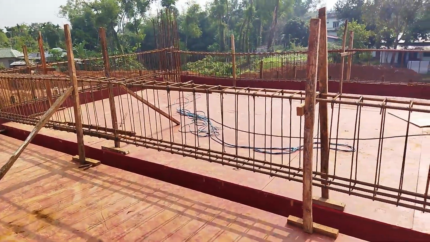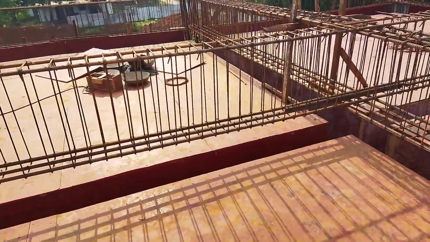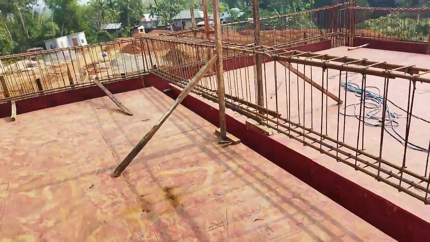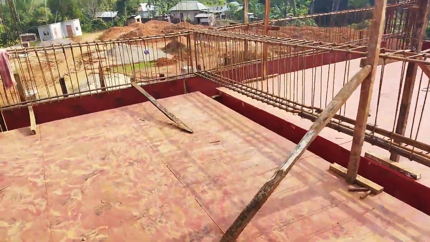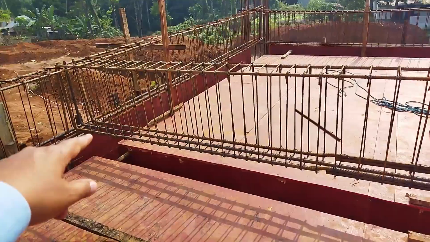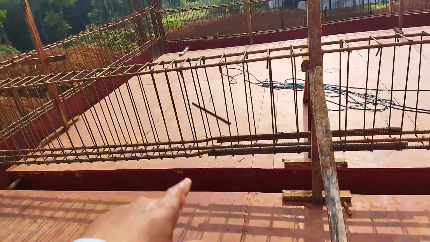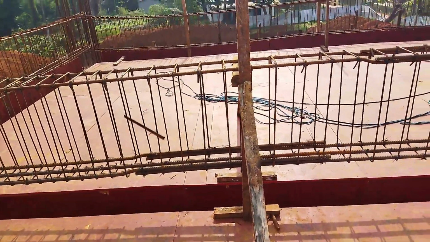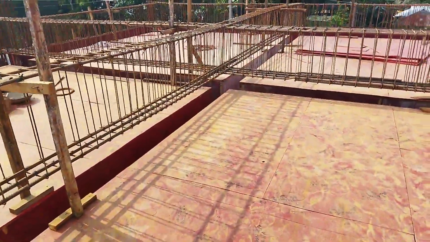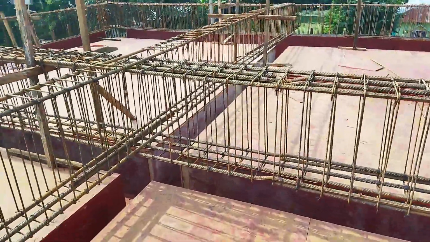Now in the drawings it is given that for the bottom portion, lapping is to be given at a distance of L by 4 from the supports. So if we take this end, leaving a distance of L by 4, we have to provide the lapping of the bottom reinforcement. But you will see in many videos that they advise to give the lapping in the bottom, in the junction or in the starting.